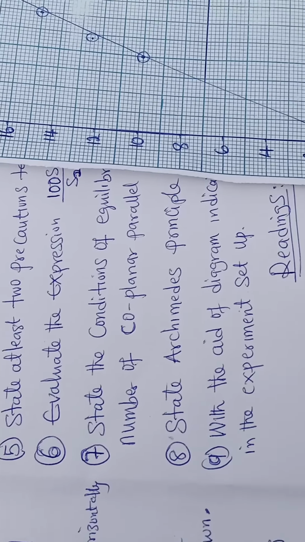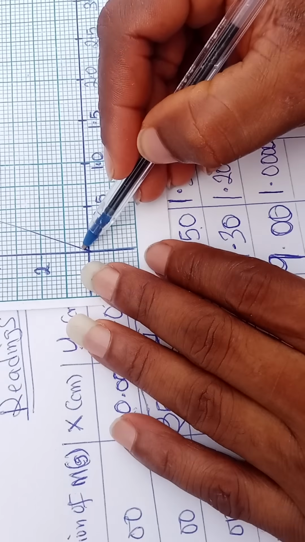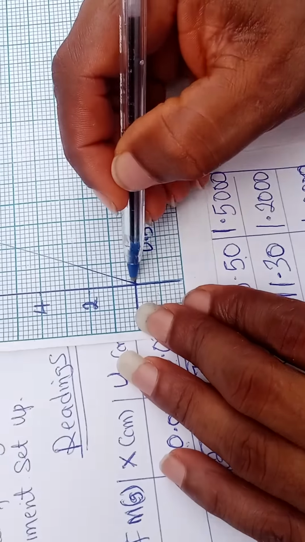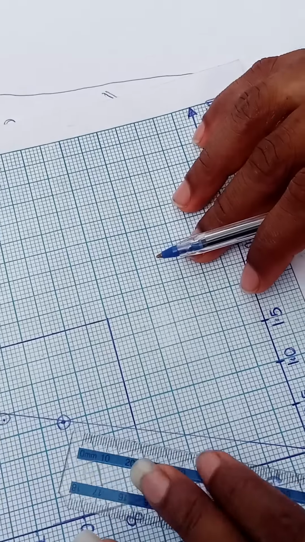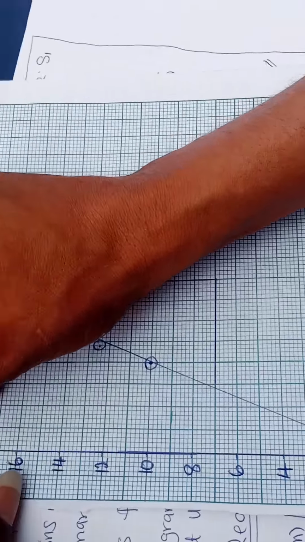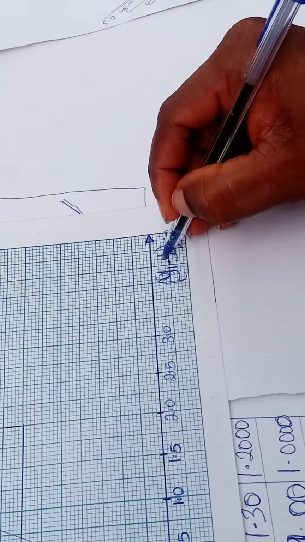Please make sure it will also pass through the origin. If it did not pass through the origin, you are wrong. You have to make sure that the line of best fit will pass through the origin, okay?